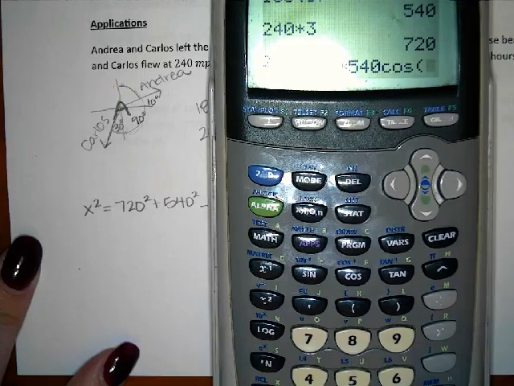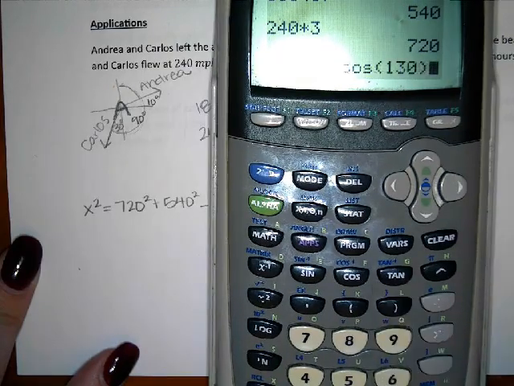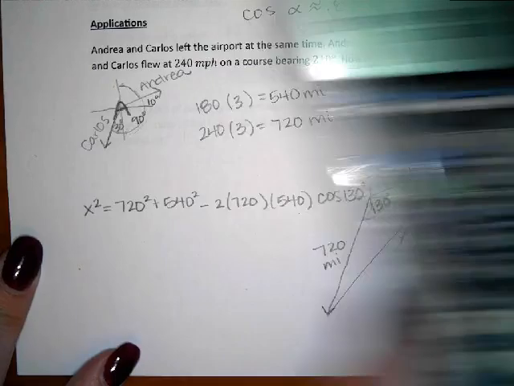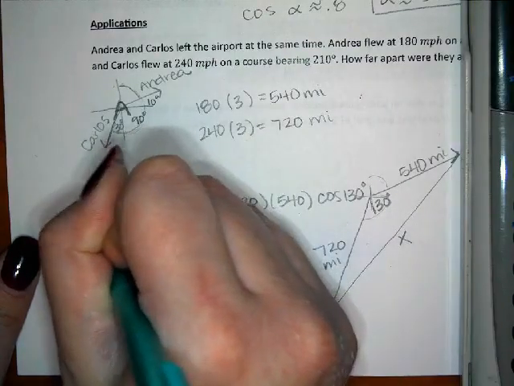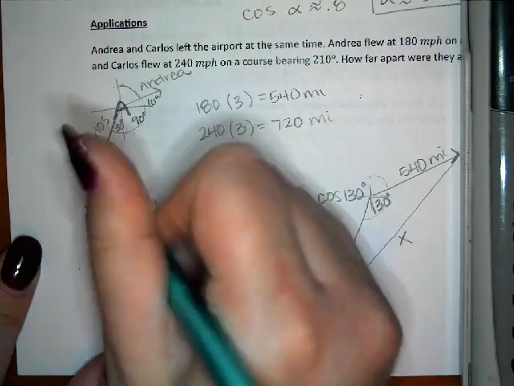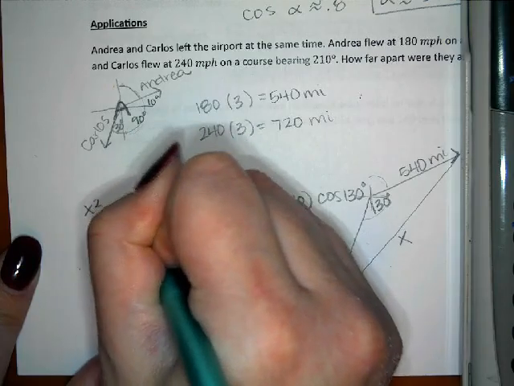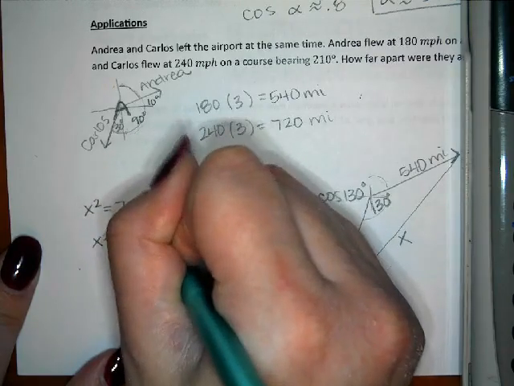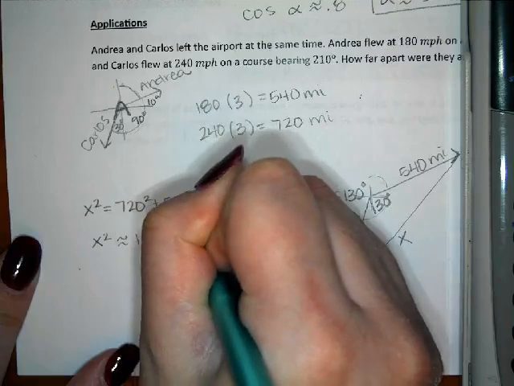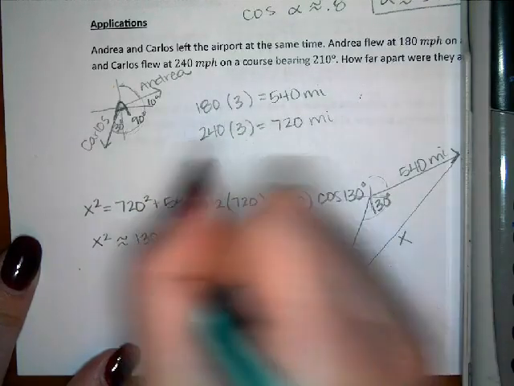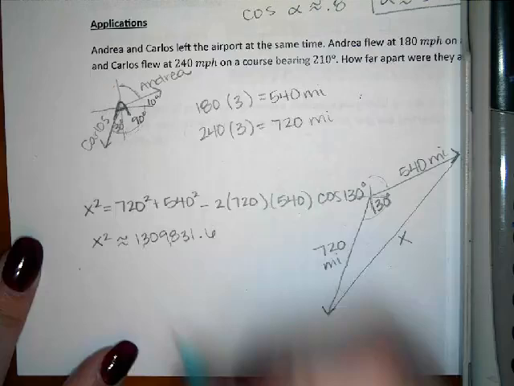That's a large number. Okay, so x squared is approximately 1,309,831.6.